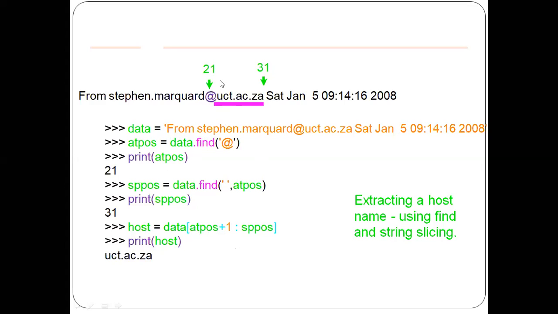It is at 21, 21 plus 1, that is from the 22nd, and colon SPPOS. What is that? It is 31. That is, it will go up to the 30th index, right? From the 22nd to the 30th index, you extract everything. What is that? uct.ac.za, where u is at the 22nd index, c is at the 23rd index, t is at 24, and so on. A is at the 30th index, right?